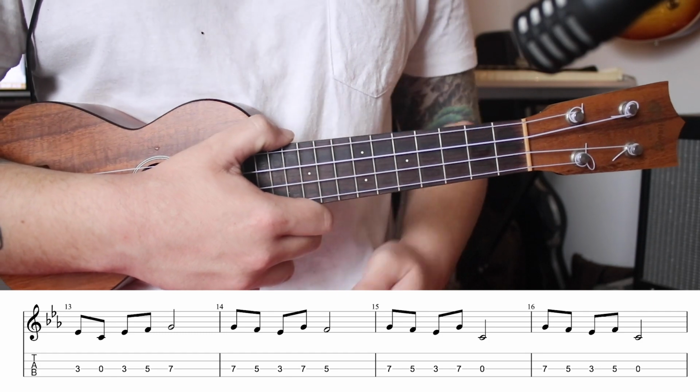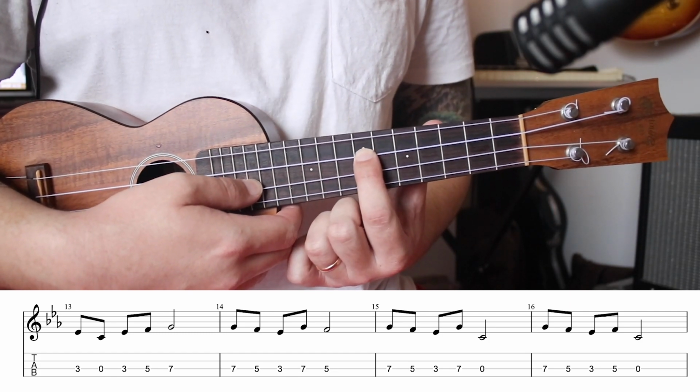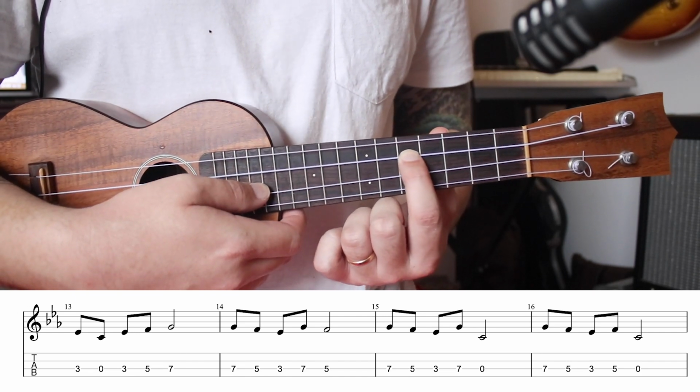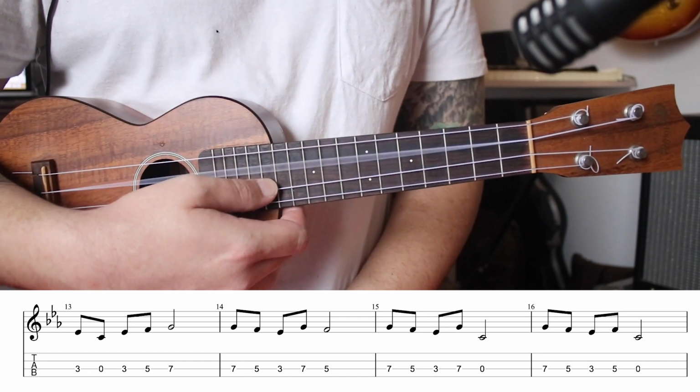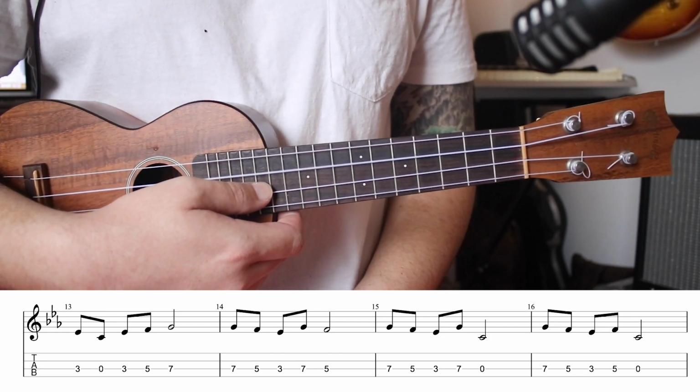Okay, and then the next thing, so that'll be 5th fret here. 1, 2, 3, 4. 1, 2, 3, 4.